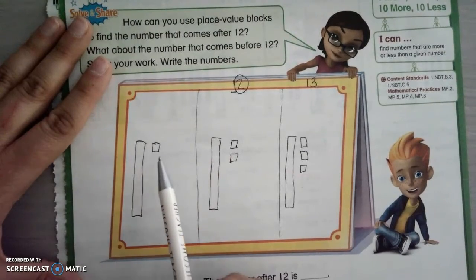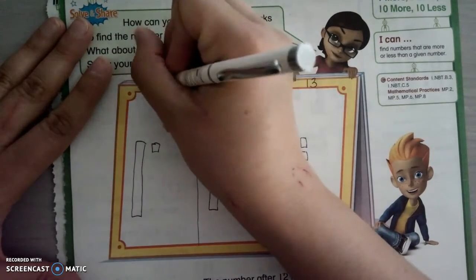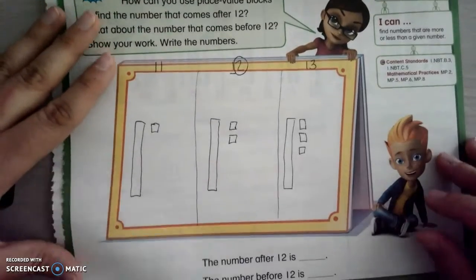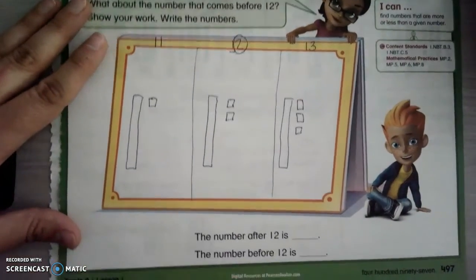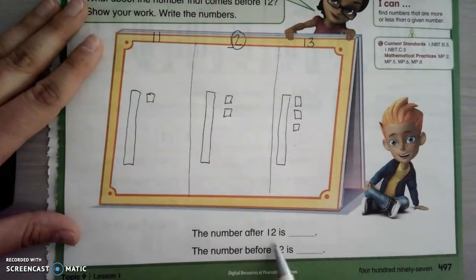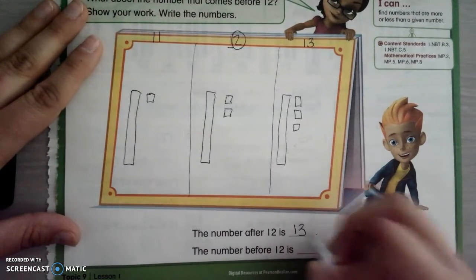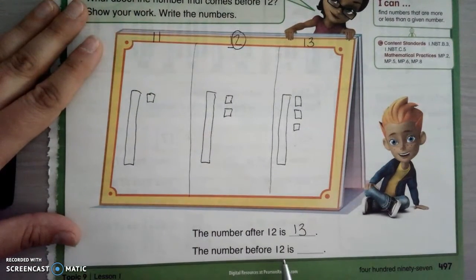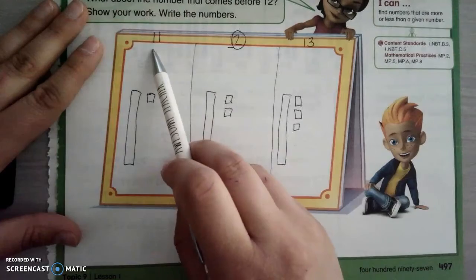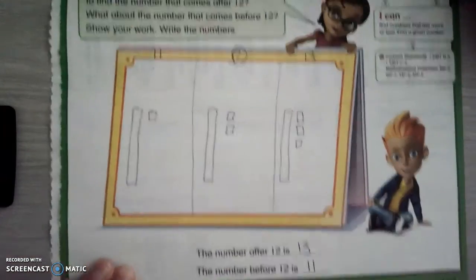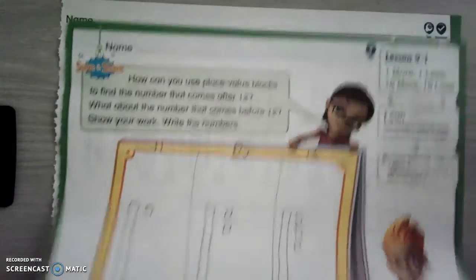So 10, 11. 11. Let's look at the bottom real quick. The number after 12 is 13. The number before 12 is 11. Just like that.